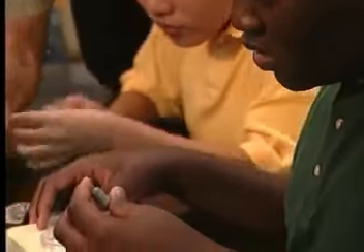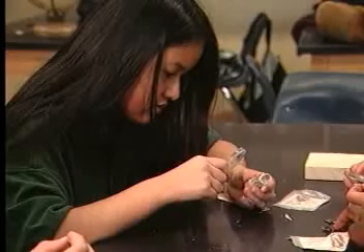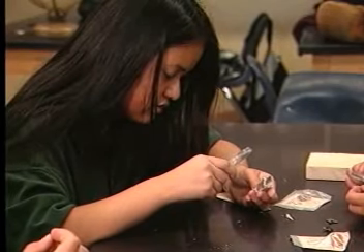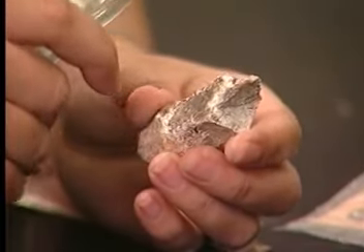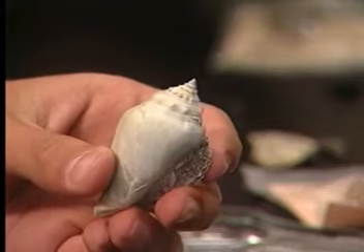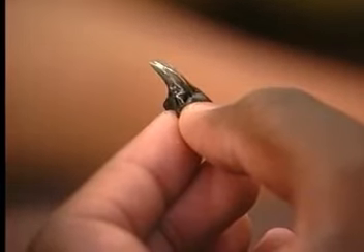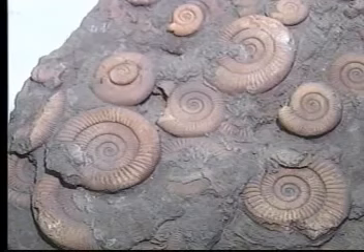Over the millions of years of history of life on this earth, very few organisms have been preserved as fossils. Most of the fossils discovered are those of the hard parts of organisms. Shells, bones, and teeth, as well as similar hard parts, are the most common fossils found in sedimentary rock.